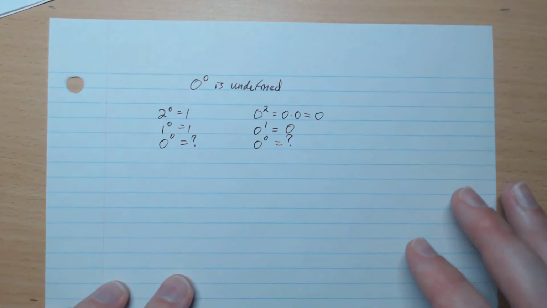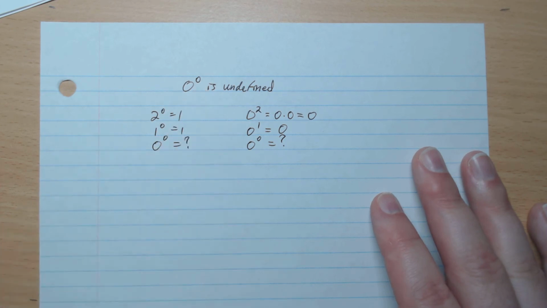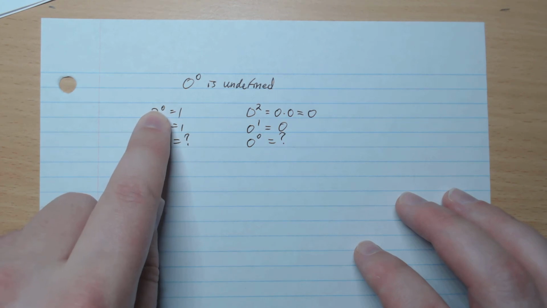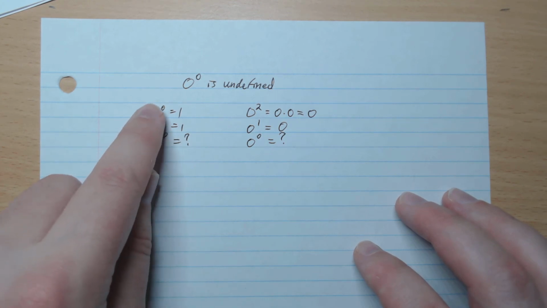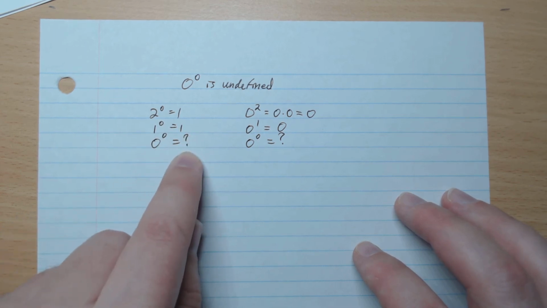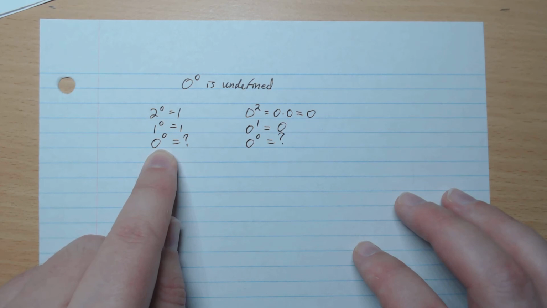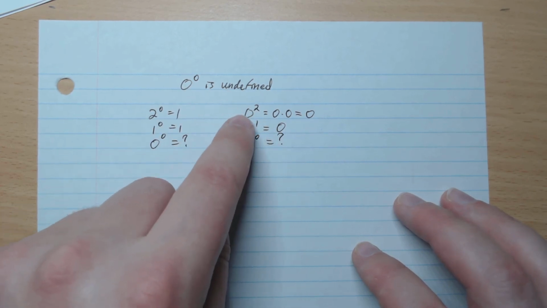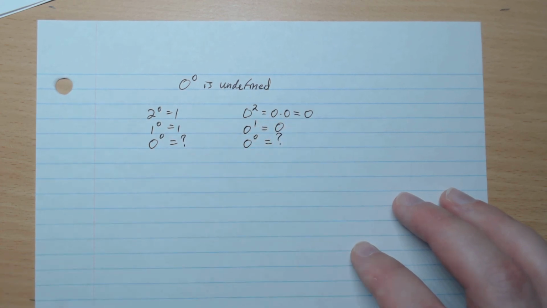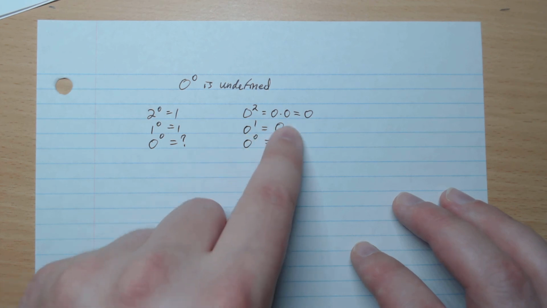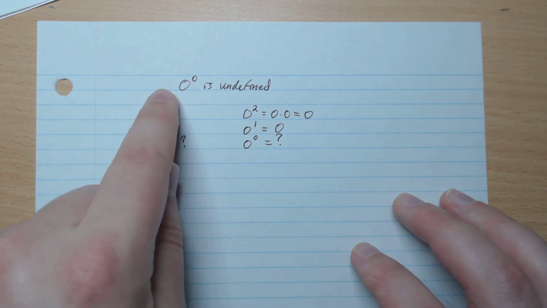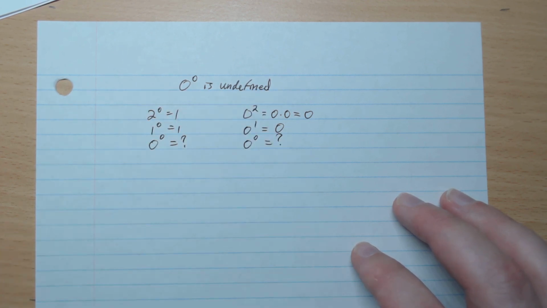So let's look at a special case here of 0 to the 0. What should we give that as a value? If we look at the exponent being 0, we notice that 2 to the 0 is 1, 1 to the 0 is 1, so maybe 0 to the 0 is 1. So there's a possibility there. But then what if 0 is the base? 0 to the 2 means 0 times 0 gives 0. 0 to the 1 means 0. So 0 to the 0 could be 0. So this is where we have a problem. It could be 1 or it could be 0. So we simply say 0 to the 0 is undefined.